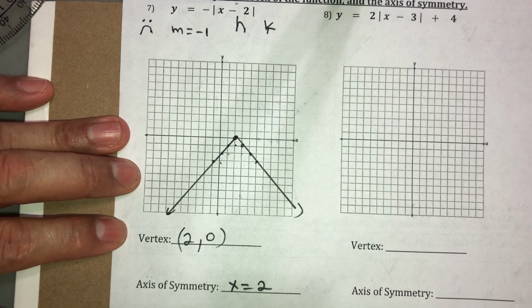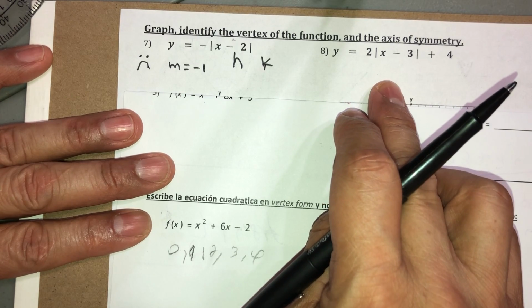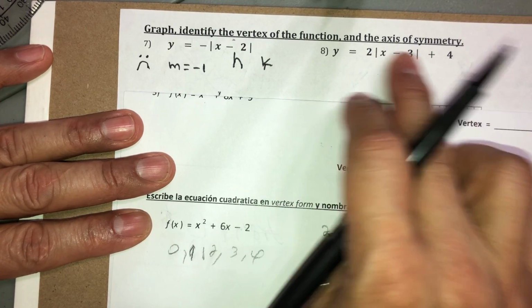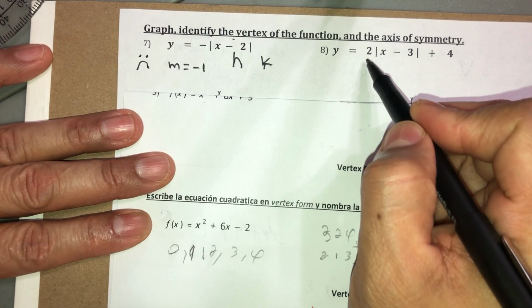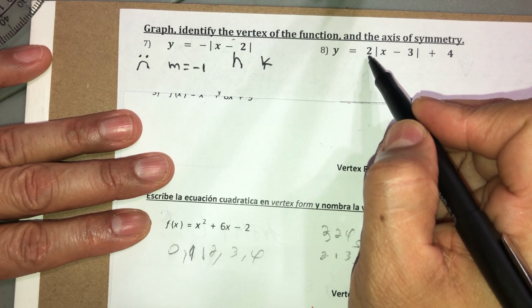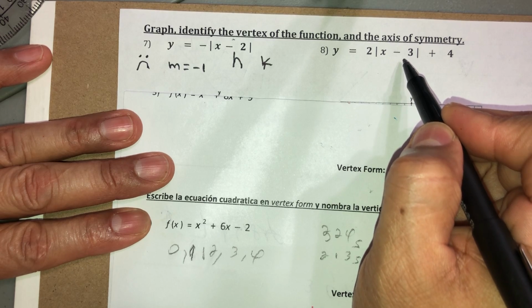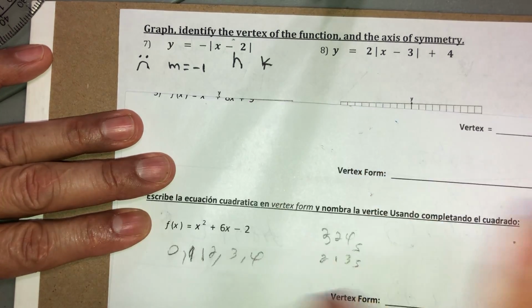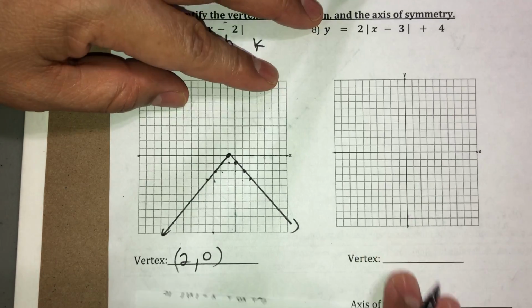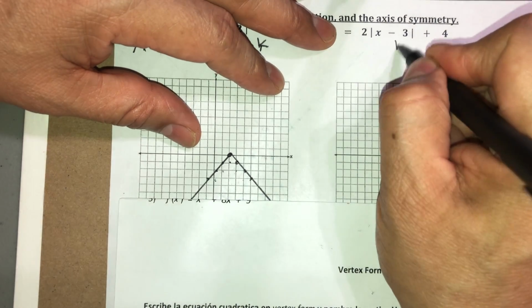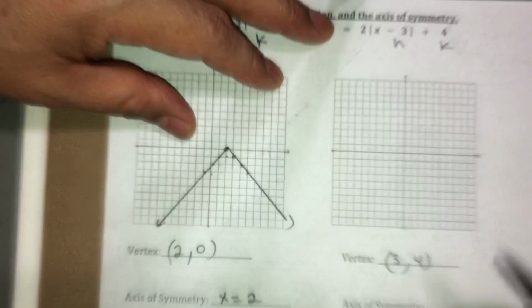Next one here. Look, if I were to ask you, describe what's going to happen to the main function when I convert it to this function, you will say, because the 2 is bigger than 1, it will get narrow or it will shrink. And the vertex will move 3 units to the right and 4 units up. But we're not describing. But just remember what we did with parabolas. It's exactly the same thing. Now, if I want to graph this, I need to find my vertex. And you know this h, that's k. So the vertex here is going to be positive 3, comma 4. All right?